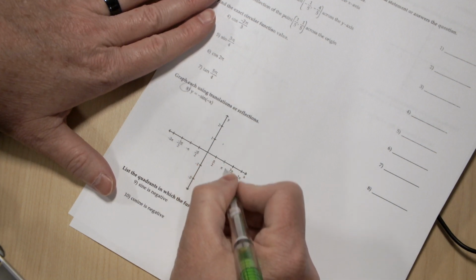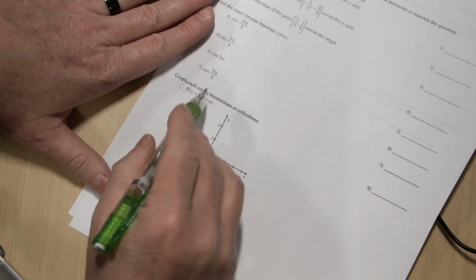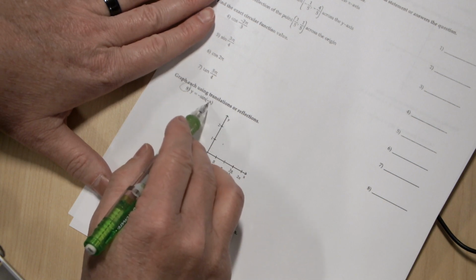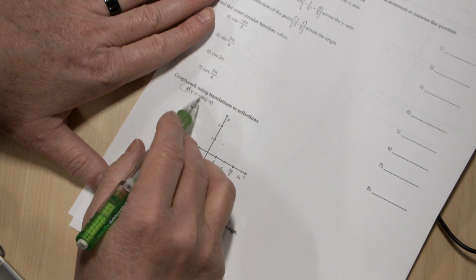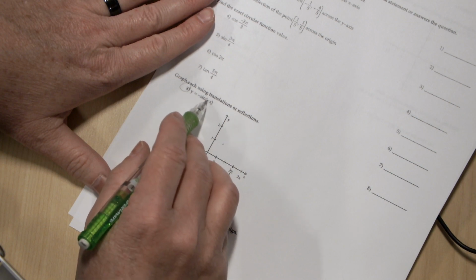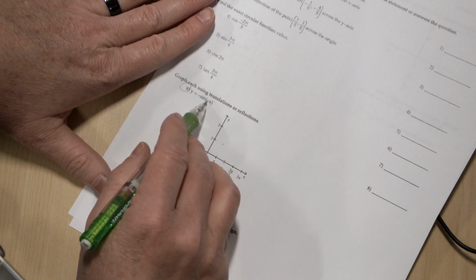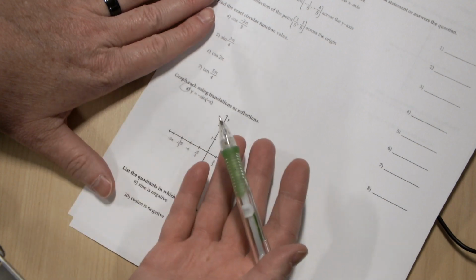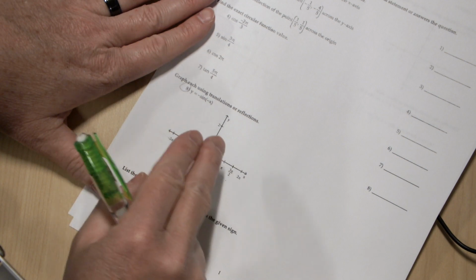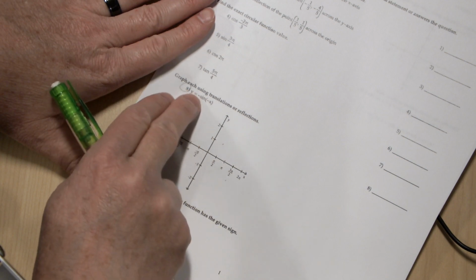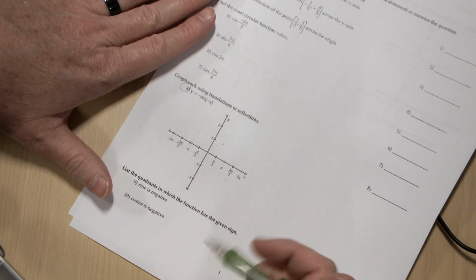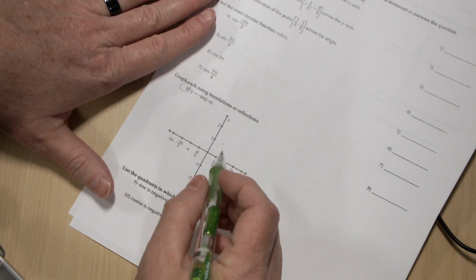So this has a nice sinusoidal curve. Now we've got a change here in that we're negating the angle as well as the function. Recall that a negative inside the function gives us a reflection about the y-axis, and a negative out in front gives us a reflection about the x-axis. So we're reflecting about both.